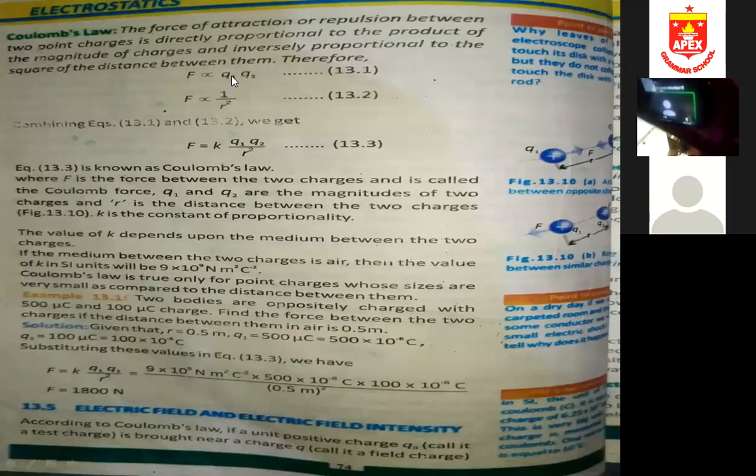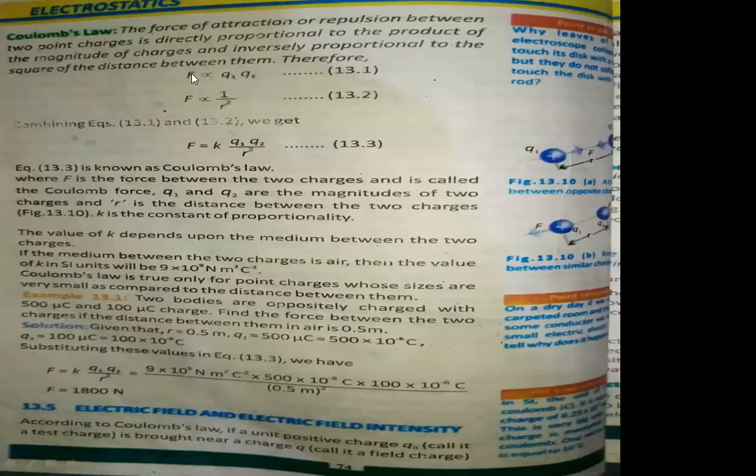If Q1 and Q2 are like charges, repulsion will occur because like charges repel each other. If one of Q1 and Q2 is positive and the other negative, a force of attraction will exist.